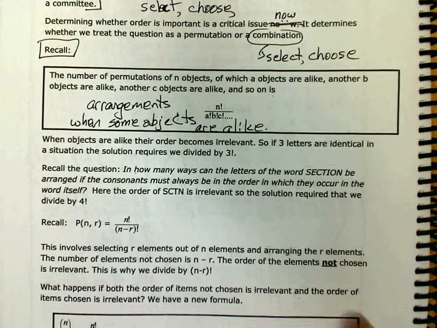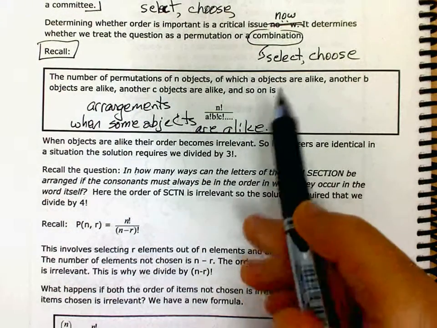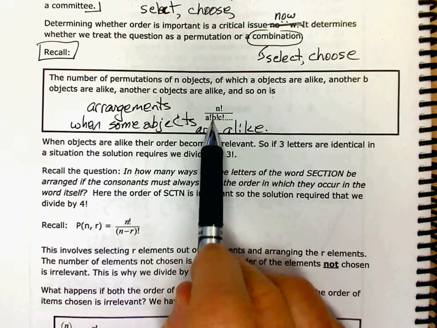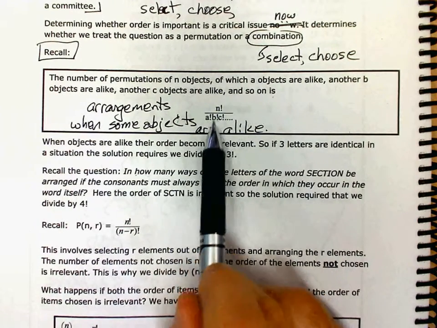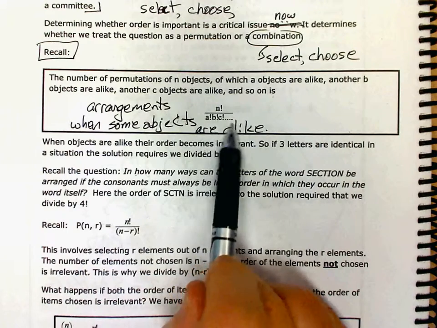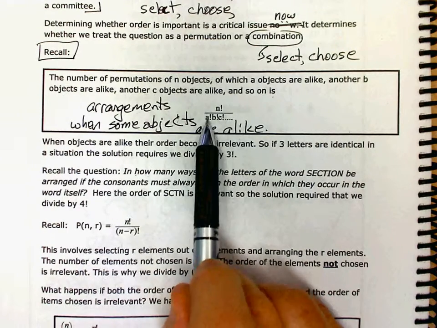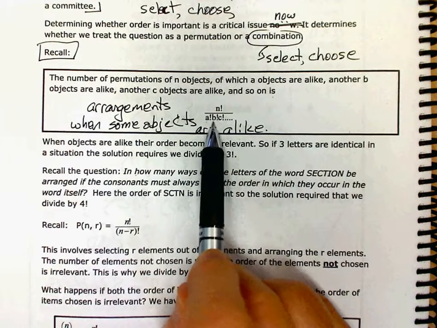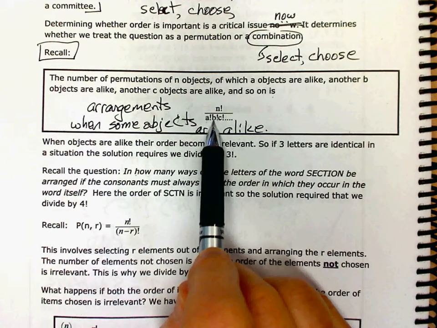Okay? So, notice, when there were n objects of which A were alike or B were alike or C were alike, we divided by what was the same, right? If there were A the same, we divided by A factorial. If there were B the same, we divided by B factorial, okay?